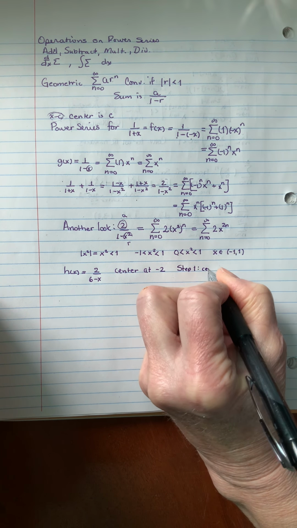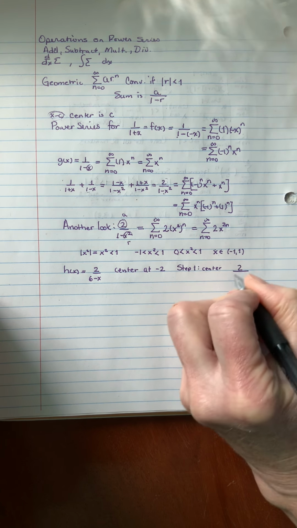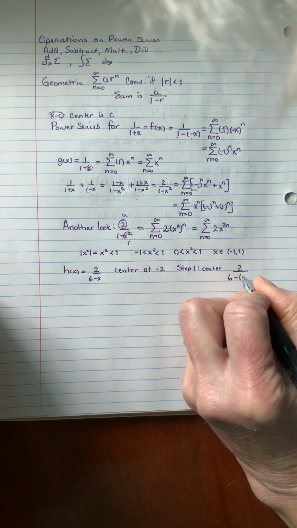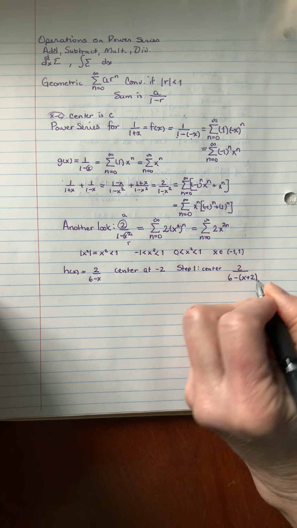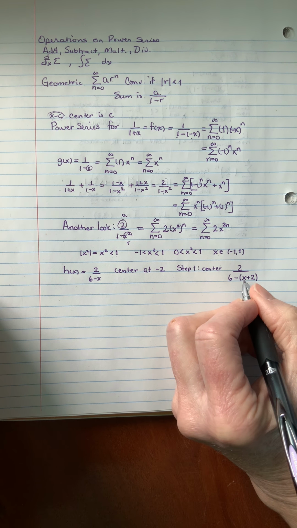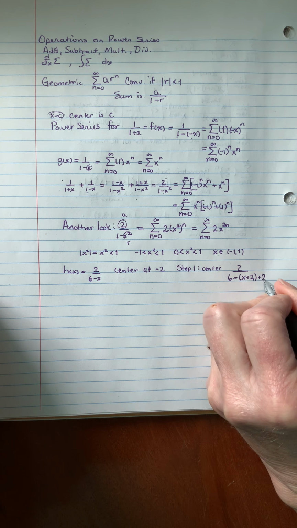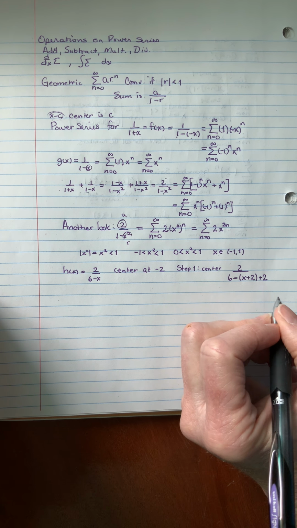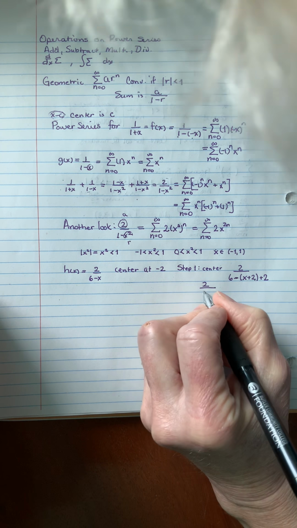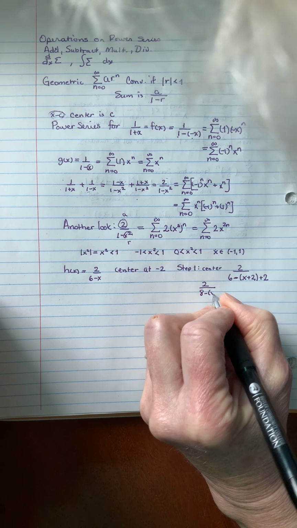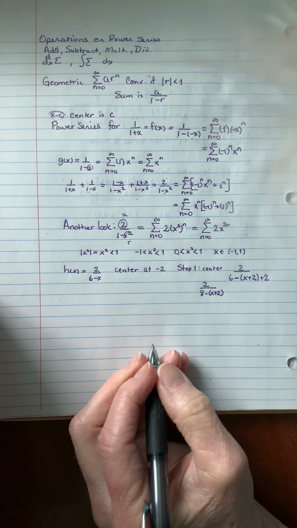So step 1, we've got to deal with the center. So we've got 2 over 6 minus, and then we've got to take x minus 2. So x plus 2. Well, that's not equal to the original problem, so I've got to make it. What I did was I subtracted 2, so here I've got to add 2. All right, so now I've got 2 over, now 6 plus 2 is 8, minus x plus 2. This is centered at -2, so that's step 1.